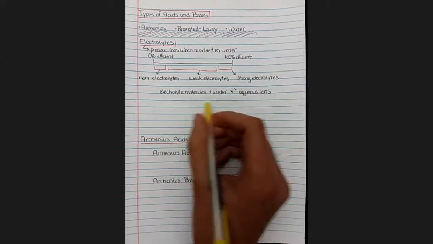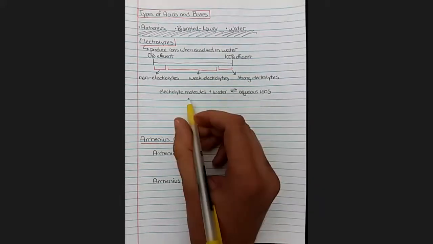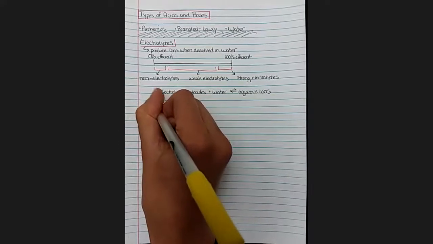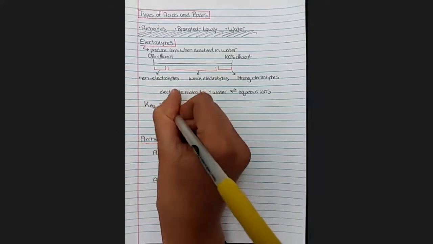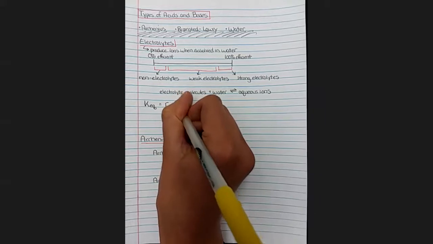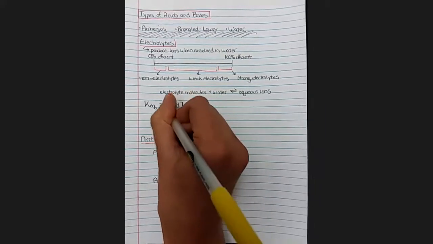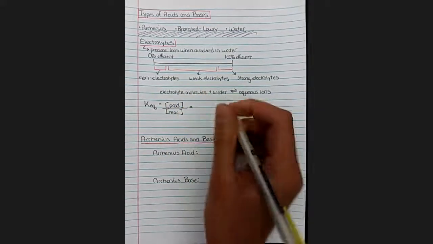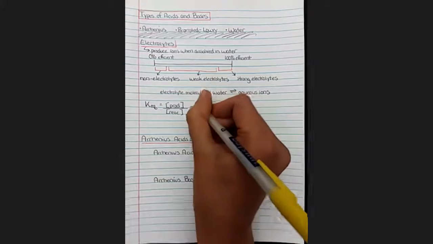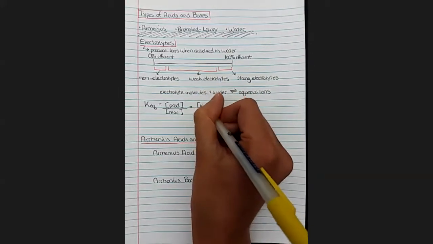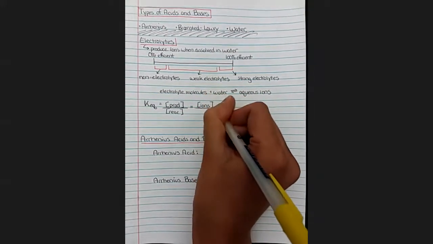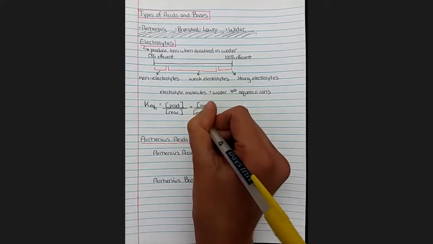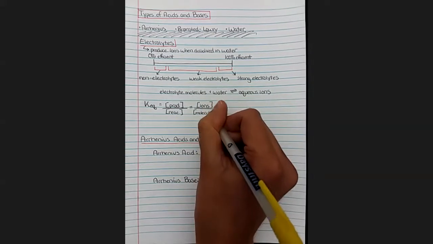Okay, and anytime we can write a reaction, we can write an equilibrium constant. So our equilibrium constant, KEQ, remember from the last chapter, that's going to be products over reactants. And so in this reaction, our product is going to be the ions, and our reactant are going to be the molecules that haven't separated, the original electrolyte molecules.